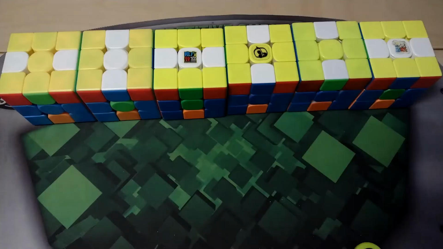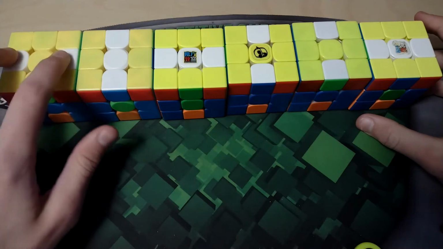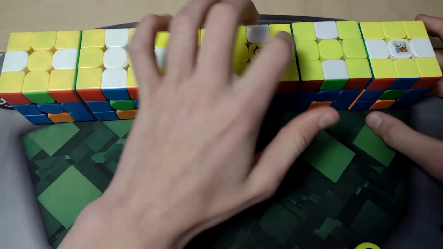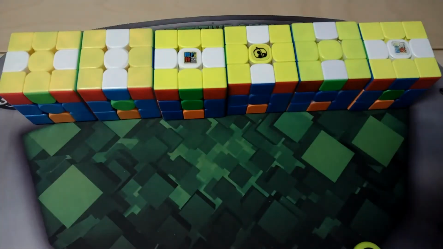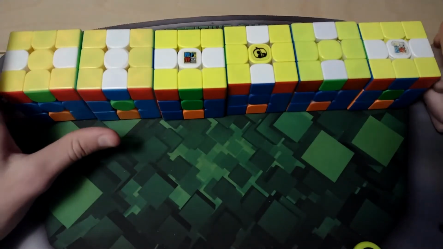Yeah. As you can see here, with all these cases, the edges that are the same color are always going to be opposite. As you can see, with all of them. And that's how we can tell that it's not a cycle case and it's a 2x2 case.